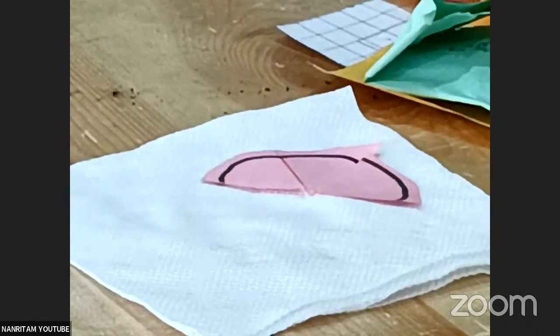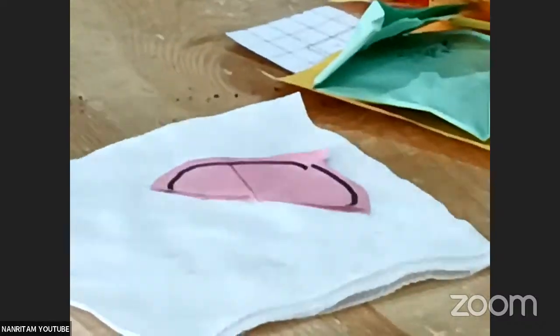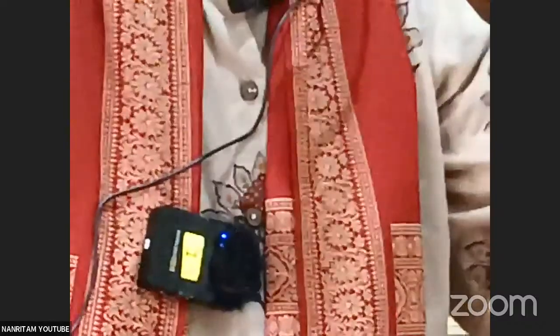Then when you are entering quadrilaterals, ask them to take a quadrilateral of any kind. Then ask them to cut the angles and see what the angles add up to.